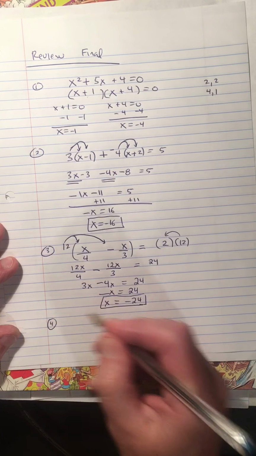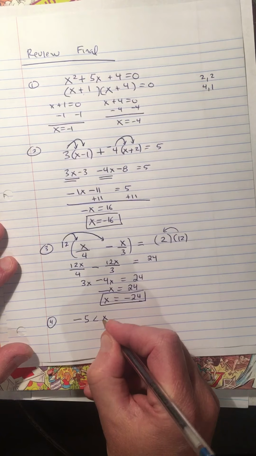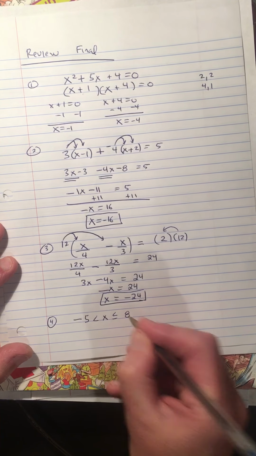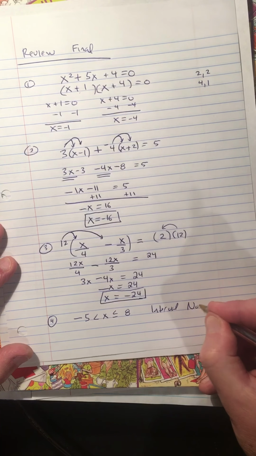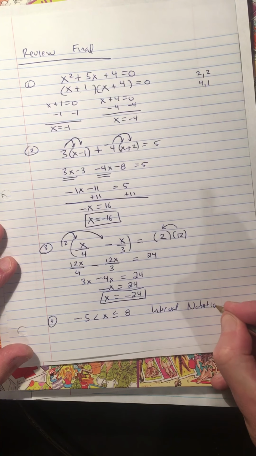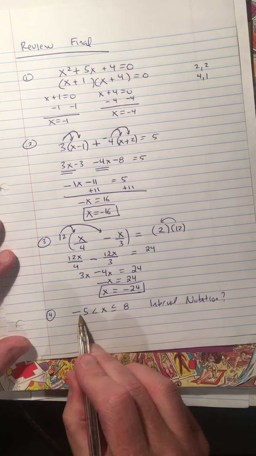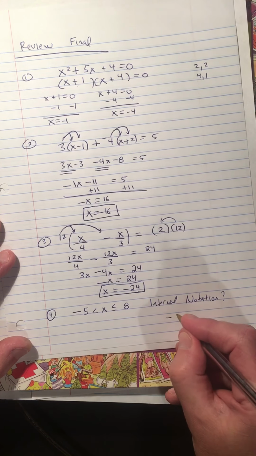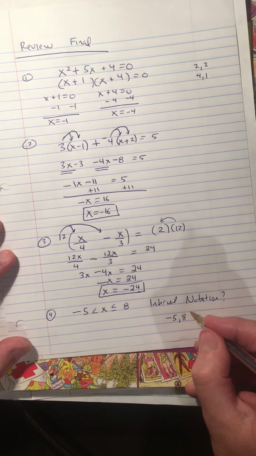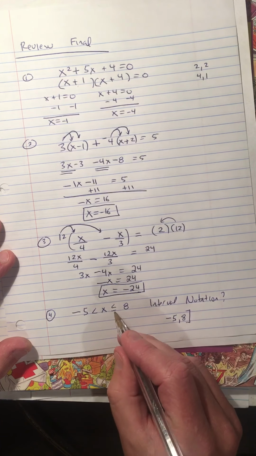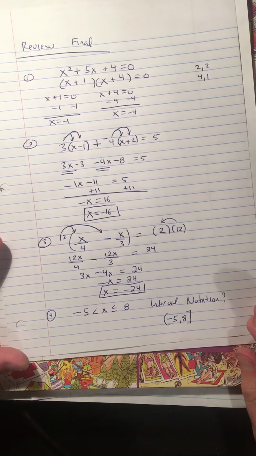Let's take a little peek here. -5 is less than x is less than or equal to 8. Interval notation, please. How do you write this as an interval? Well, what you see here is x is between -5 and 8. In interval notation, we say -5 and 8. It can be 8, so we put a bracket there because it can include it, but it doesn't include -5. We put a parenthesis.